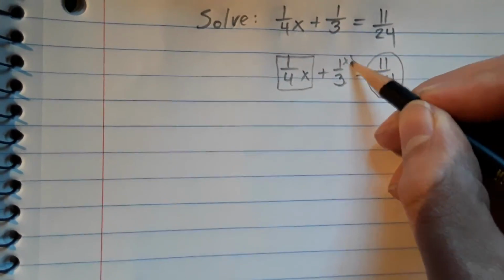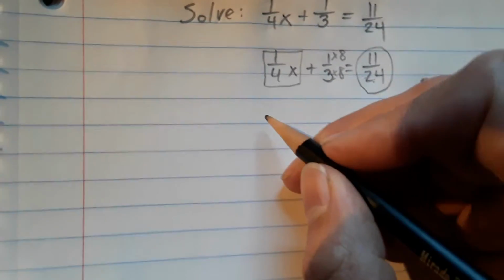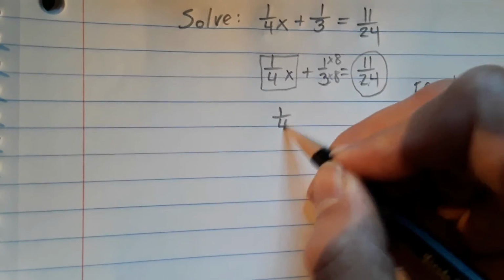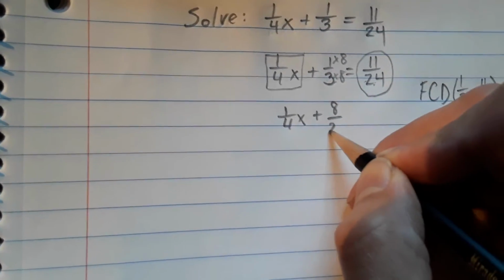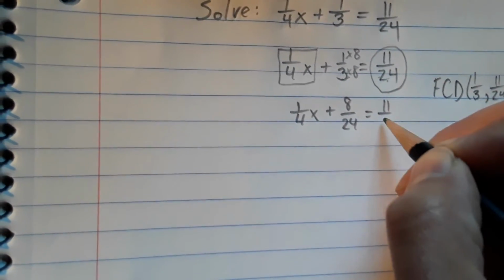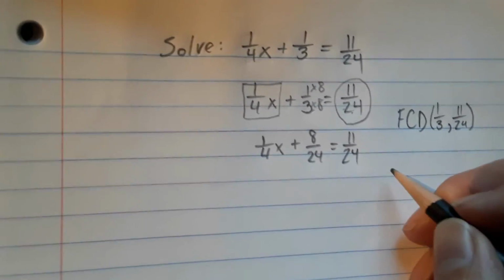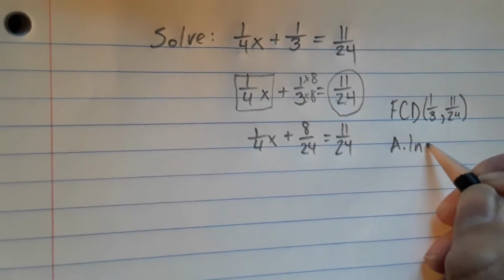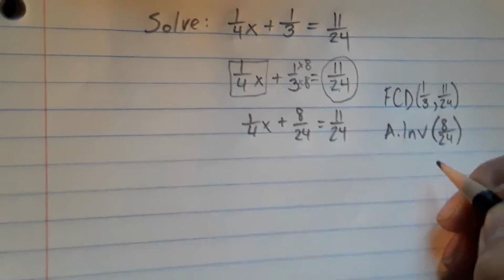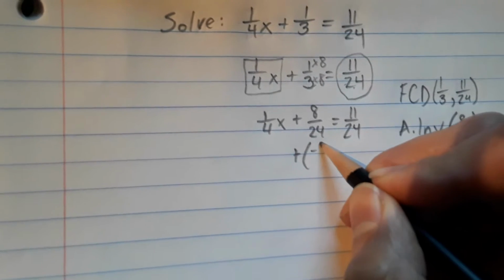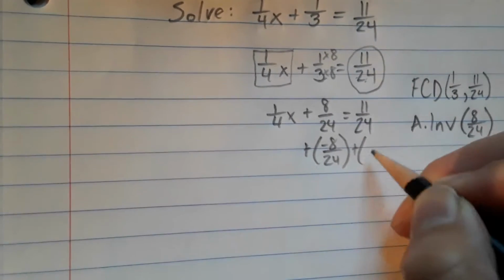So I'm going to multiply the top by 8, multiply the bottom by 8, and our new equation here is 1/4 x plus 8 over 24 equals 11/24. And now we can just take the additive inverse, A.Inv of 8/24, which is of course negative 8/24. We've got to add that to both sides.